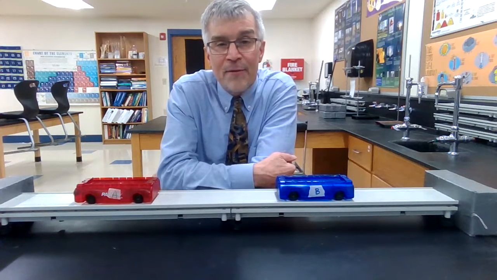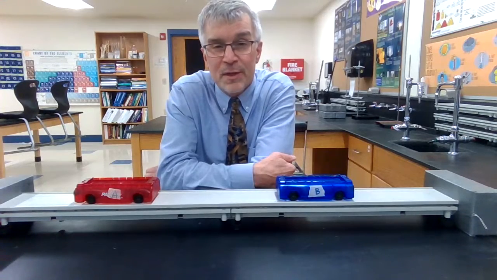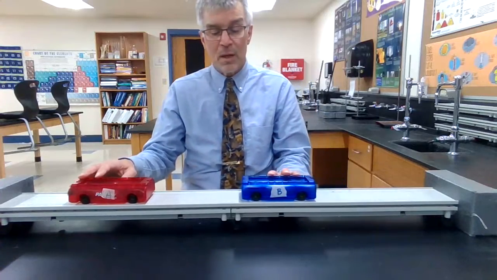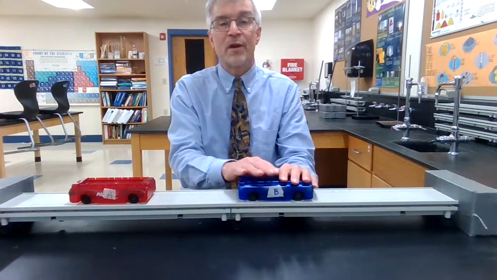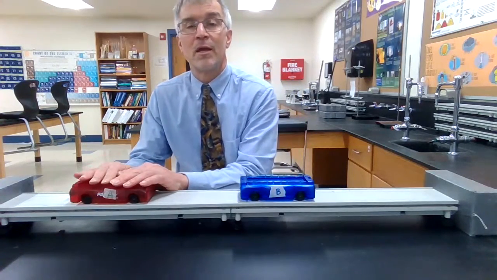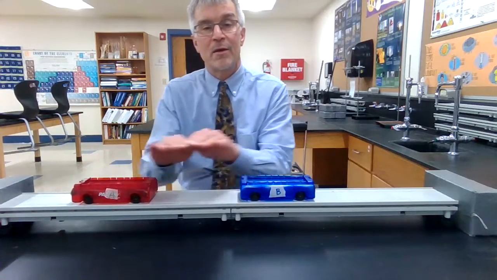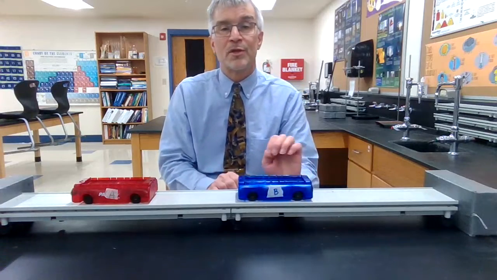Now, after the video I'll show you how this works out mathematically, but what this means is that after the collision, the velocity of car B relative to car A will be the same as the velocity of car A relative to car B before the collision. So let me show you that.